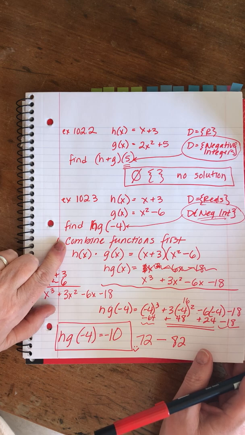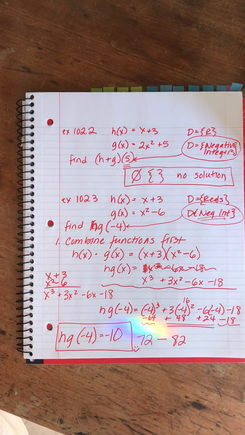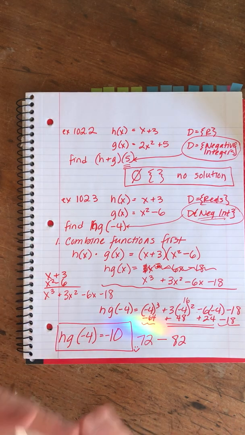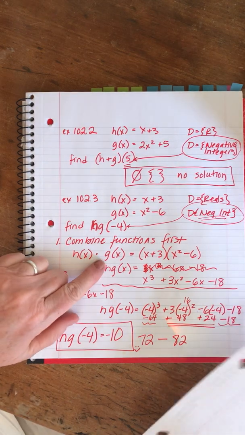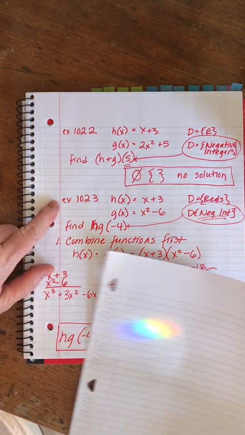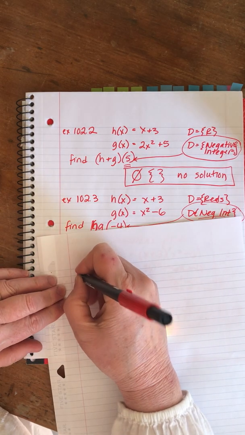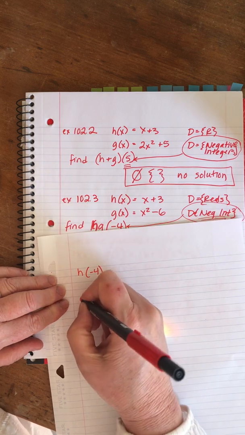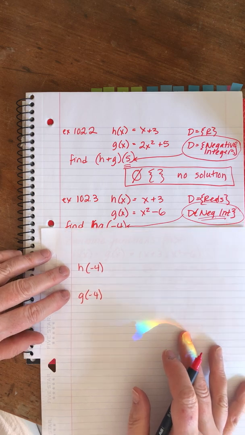Now we're gonna do it the other way, where instead of combining the functions and then plugging it in, we're gonna plug it in and then multiply. I'm getting a backup piece of paper because I don't want to have to copy all of this to the other page. Oh, here's where my problem starts. All right, so what we're going to do, we're going to find the h of minus 4, and then we're going to find the g of minus 4, and then we will multiply those two answers together.